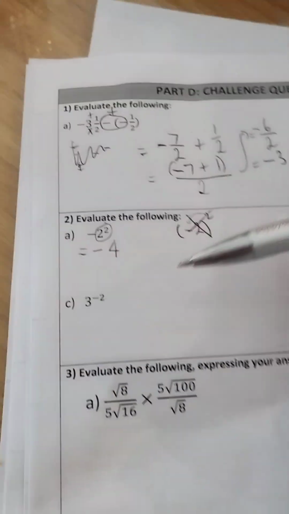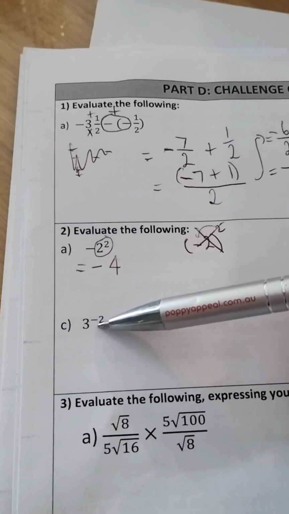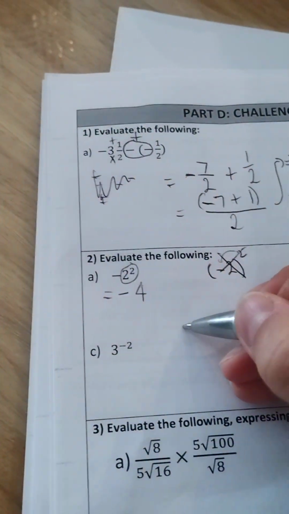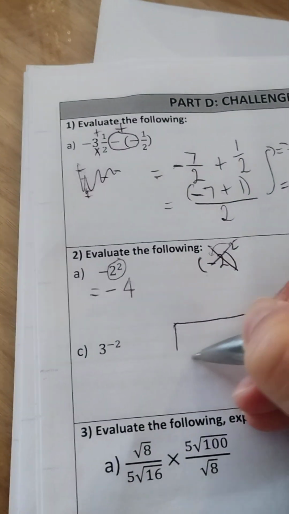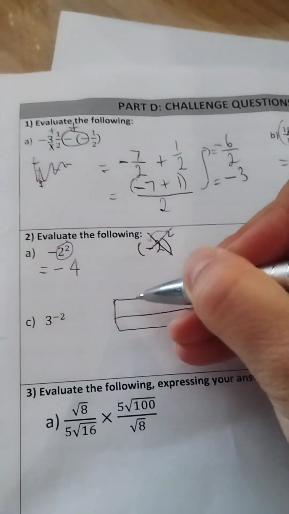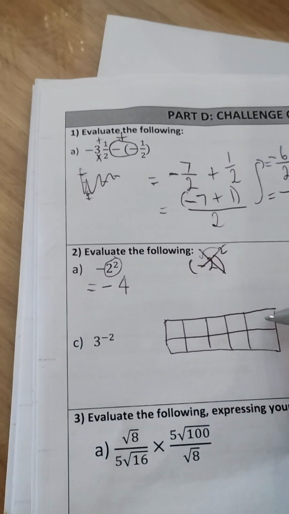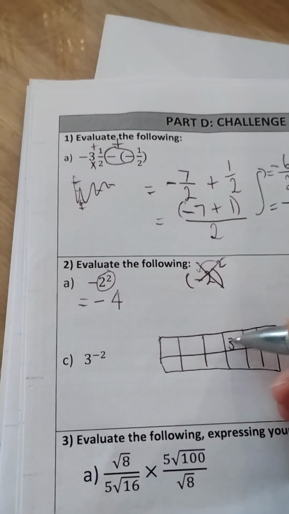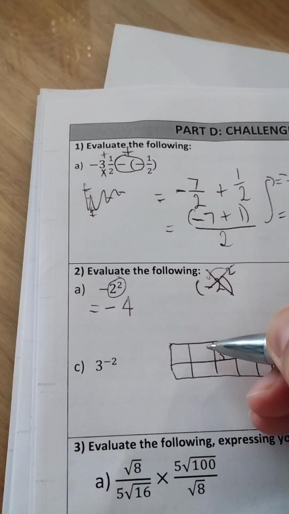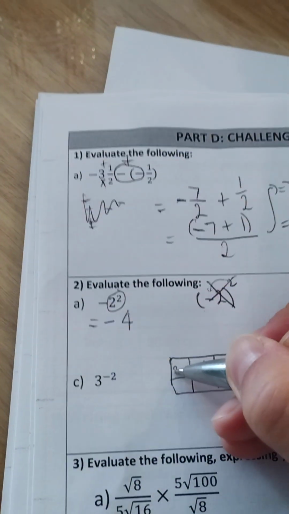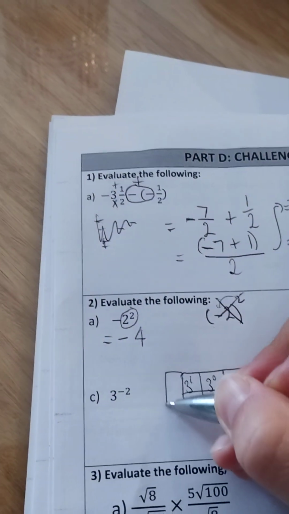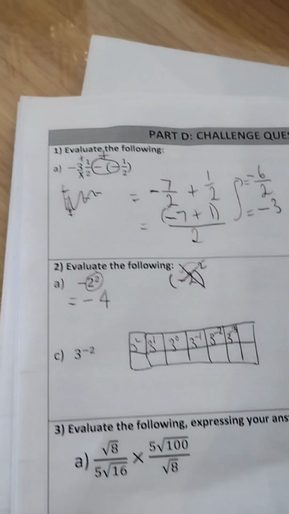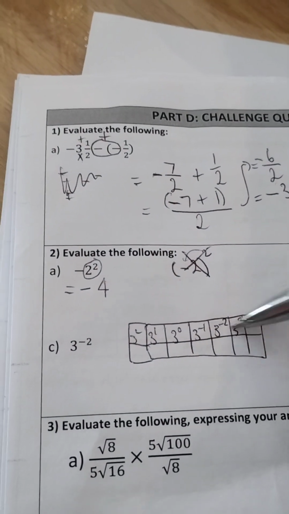Alrighty, with C. Now C, we've got a negative power. And we have learned a couple of ways on how to do this. The first time we ever saw negative powers, we had to set up a table. So this might be the easiest way at this stage. And then I'll put 3 to the power of negative 2 here, 3 to the power of negative 1, 3 to the power of 0, 3 to the power of 1. I might just do one more, 3 squared. I can use patterns to work out, in this case, negative powers.